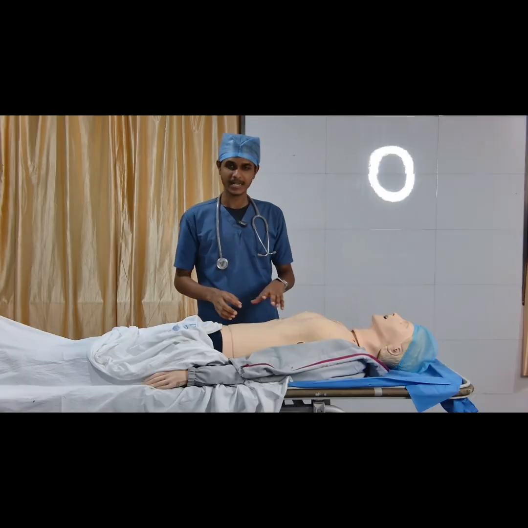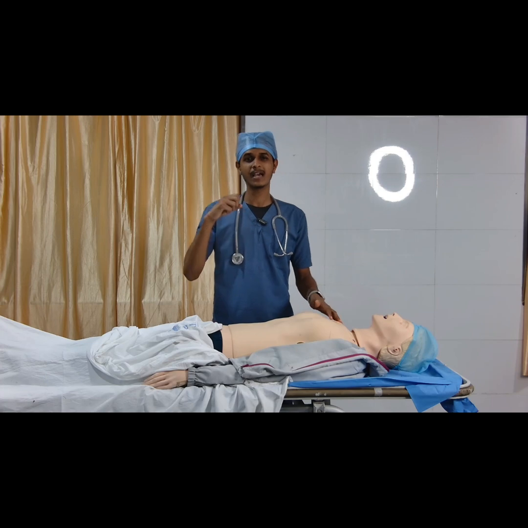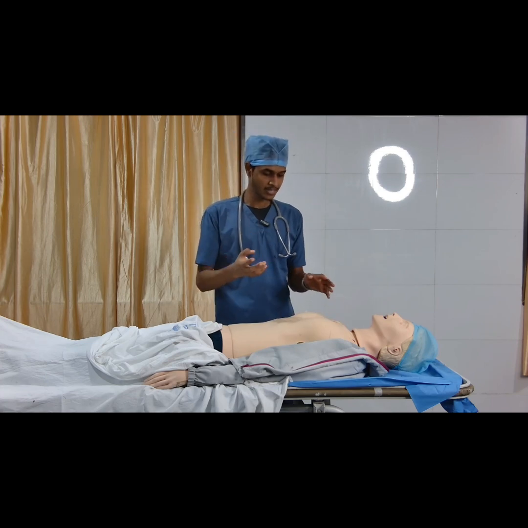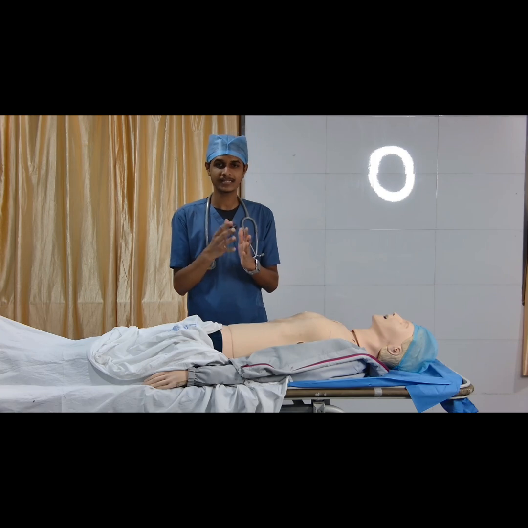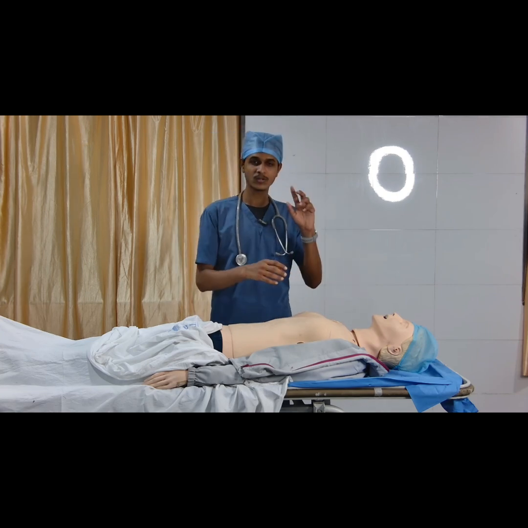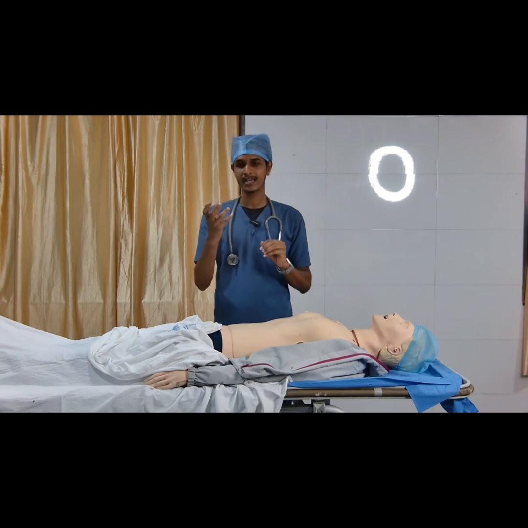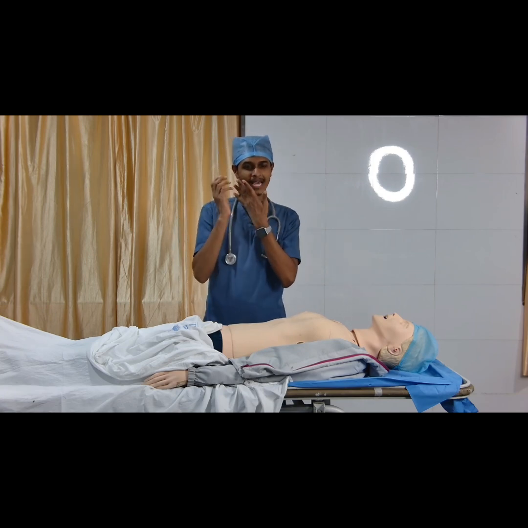Moving on to the next, the hyperresonant sound. A hyperresonant sound is a very loud sound. It is produced if your lung has too much air, in conditions like emphysema. So resonant and then hyperresonant. How can you do it by yourself? You just tap over your cheek.